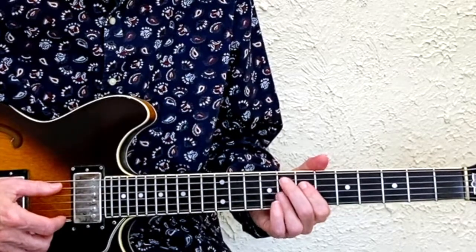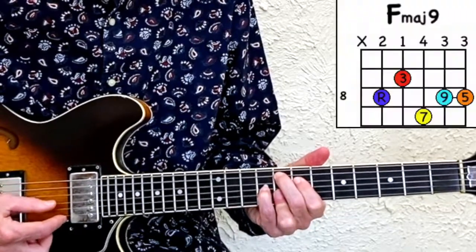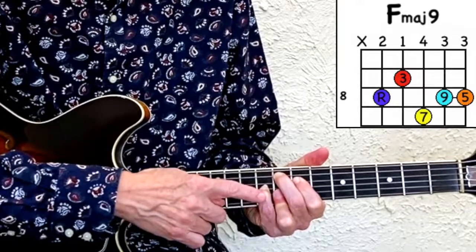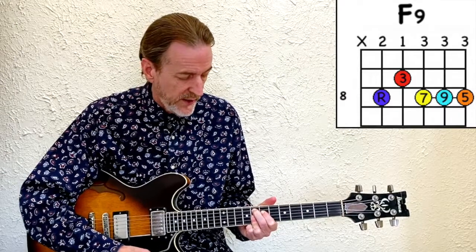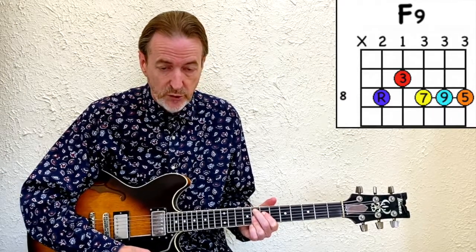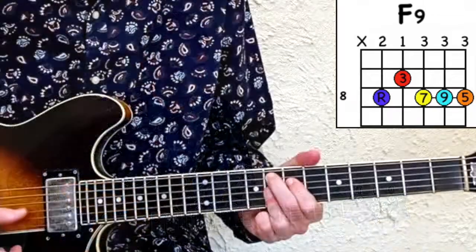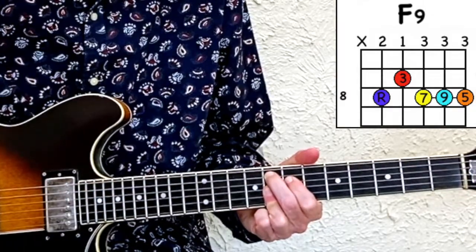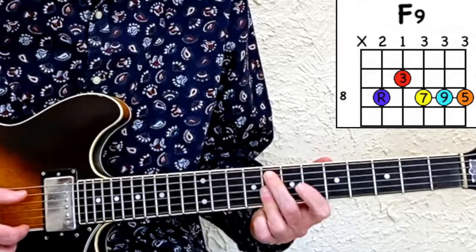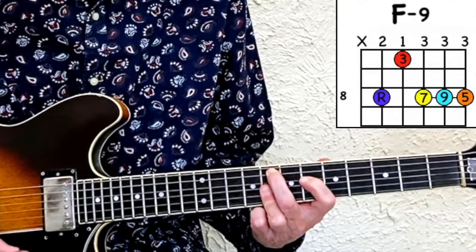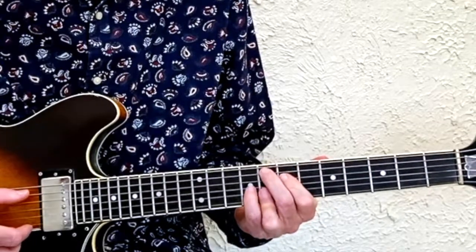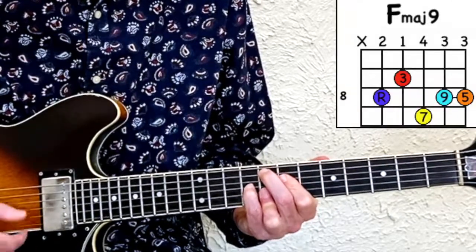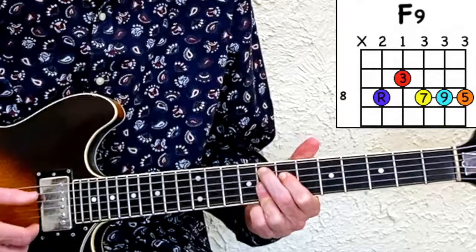So, we have F major 9. We flat the 7 to make it dominant. That's a very fingerable chord, and it's a very common chord shape in blues, R&B. Run into it all the time. Then we flat the third to make it minor. So we have F major 9, F9, F minor 9.